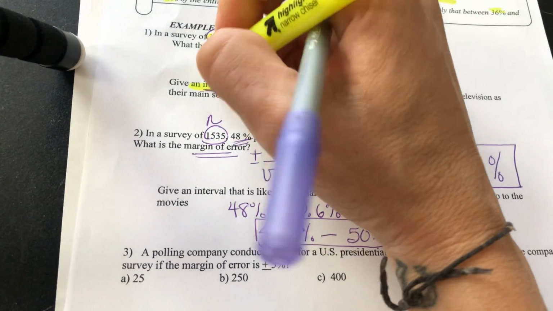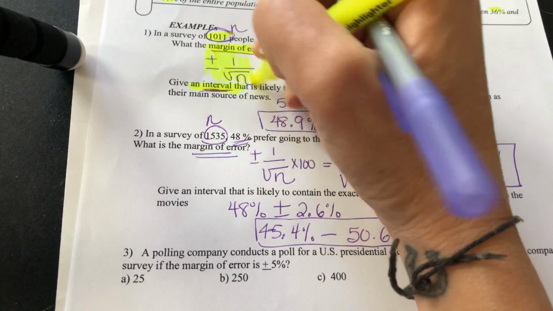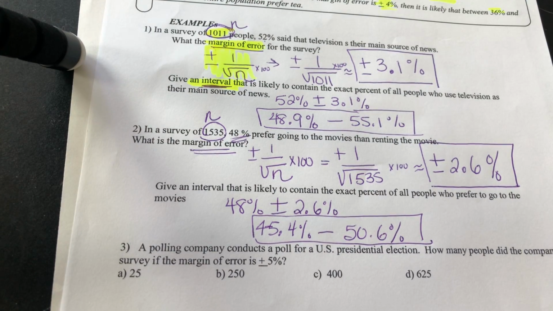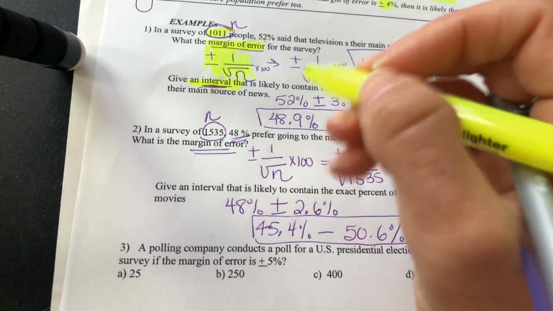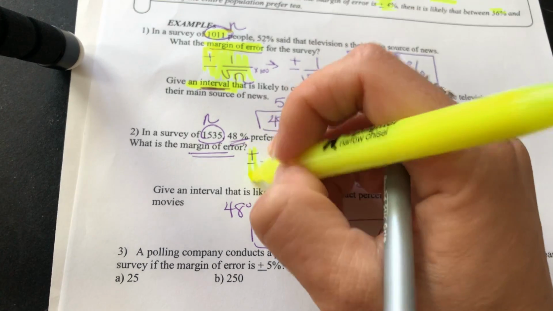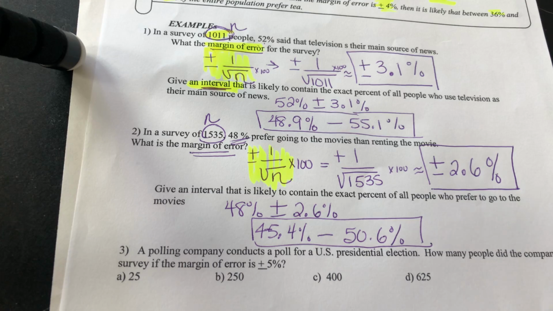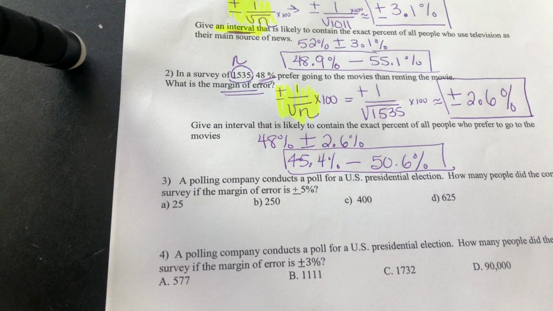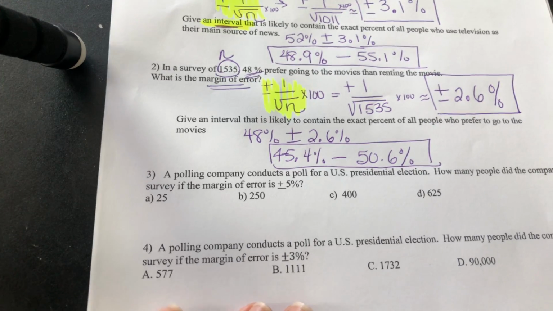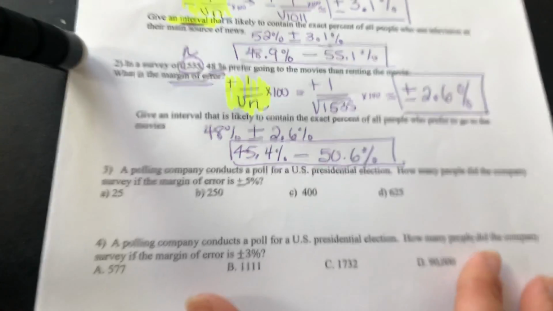All we're doing each time is using the margin of error formula, plus or minus 1 over the square root of n, and then taking the percent and adding and subtracting what I got for the margin of error. Okay, 2 other questions and you guys are done. The other kind of question I can do is work backwards. I know you guys hate this, but watch. It's a little bit more tricky, but bear with it.